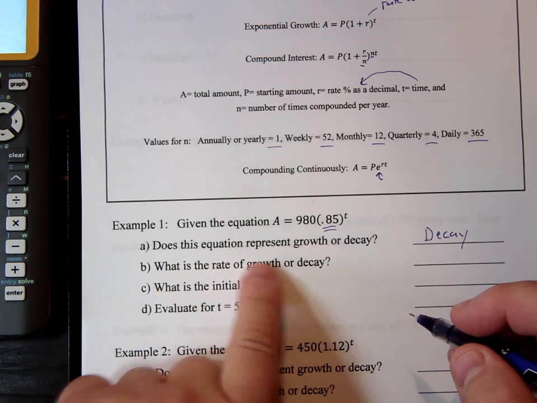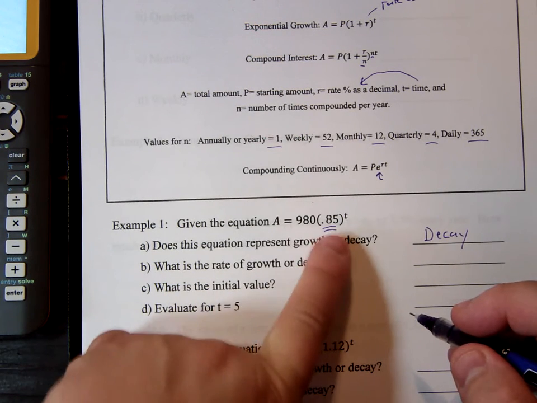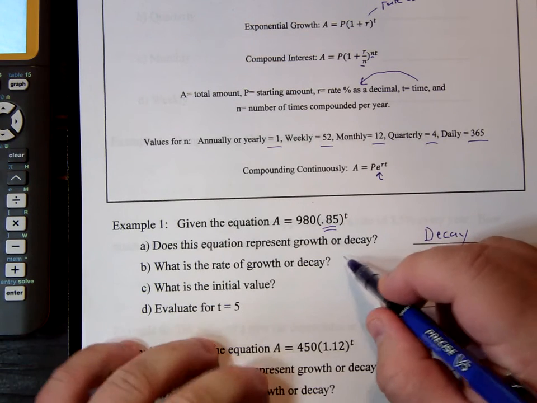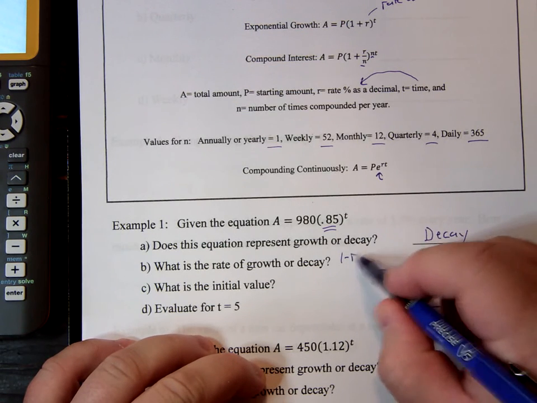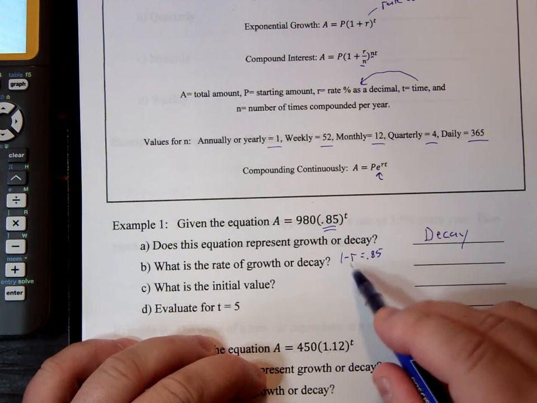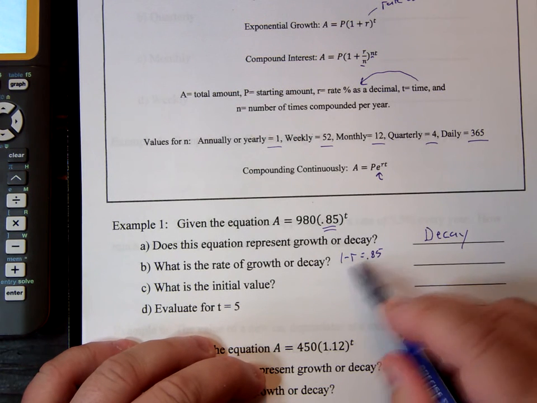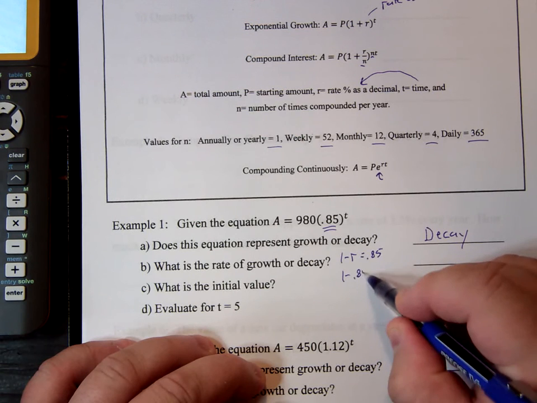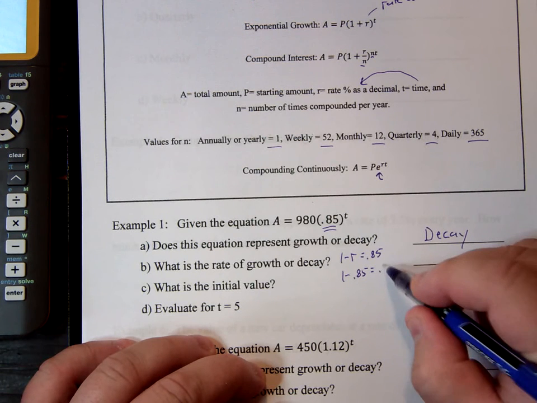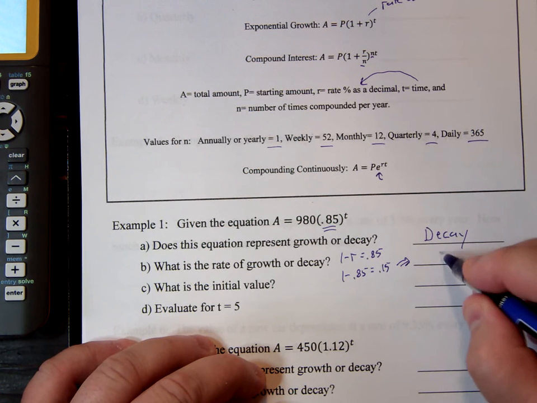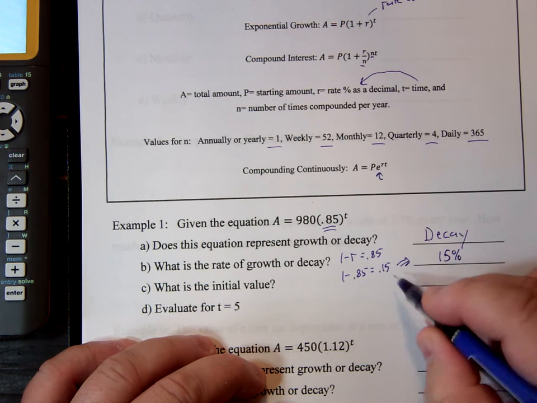So what is the rate of growth or decay? That is, what is the R value? So if you did 1 minus your rate, it gives you 0.85. So they're saying, what is that rate value that would make that true? Well, you can just switch those and do 1 minus 0.85. That'll be 0.15. So just remember, if you want a percentage, that's 15% when you move the decimal back over.